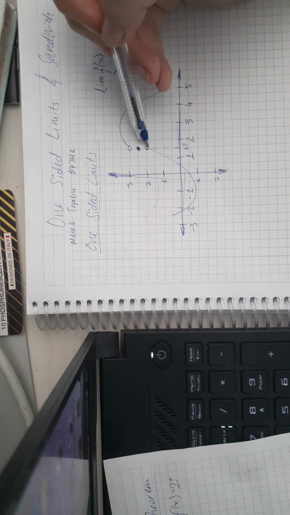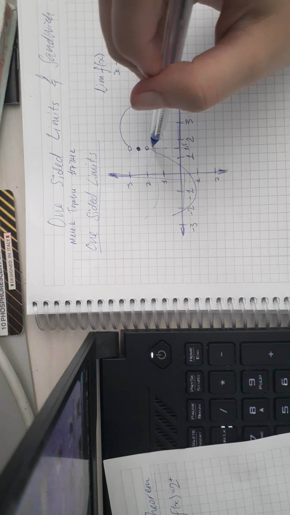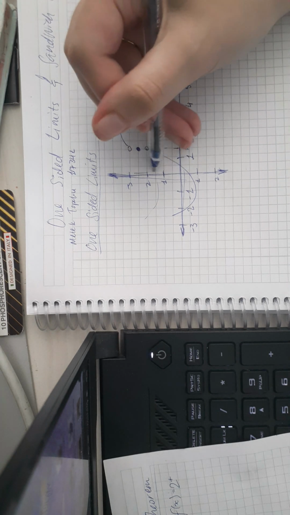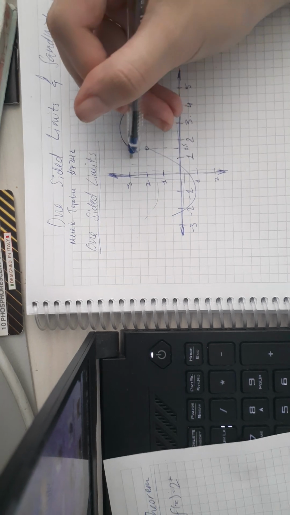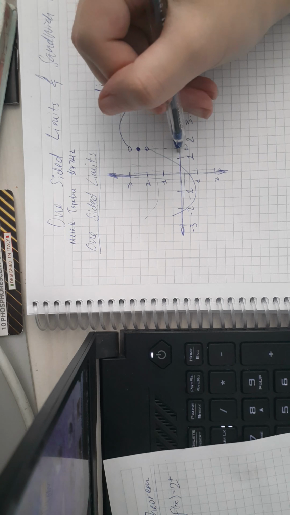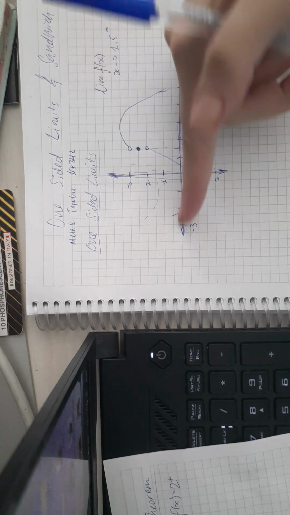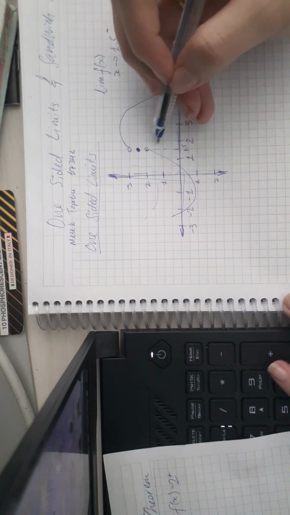So if it is approaching from the left, for example when x is equal to 0, 0.5, 1, and then 0.49, really close from the left-hand side, how much will it be equal to?